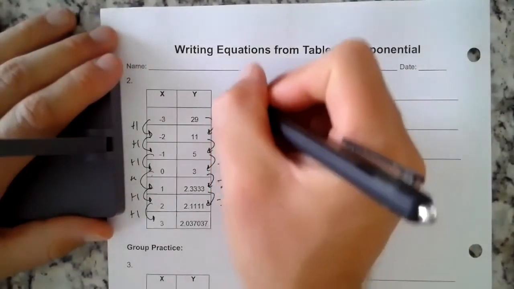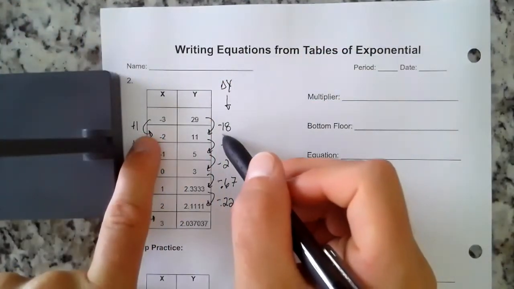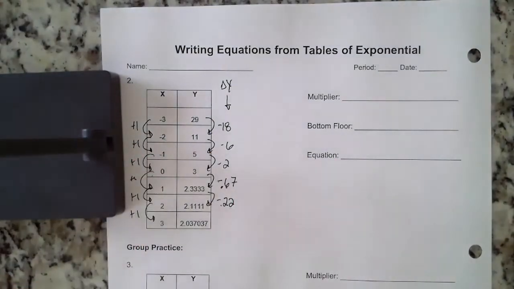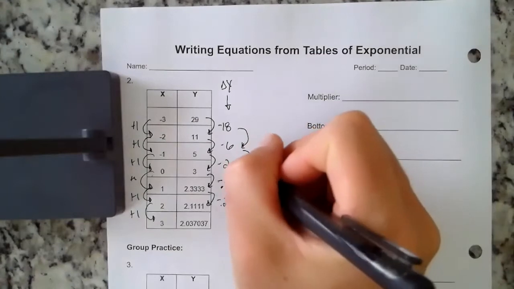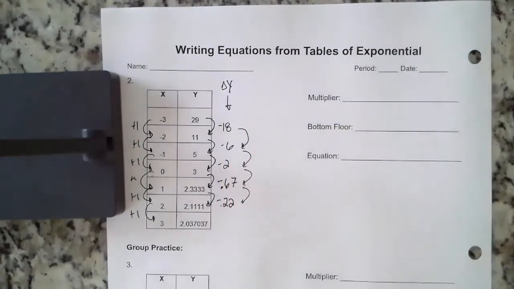So again, in these changes in y's, are they constant? No, right? -18 divided by 1 is -18. -6 divided by 1 is -6. So definitely not constant. If we went ahead and looked for our second difference, I would have to add 12 and then add 4. So that's not constant, right?